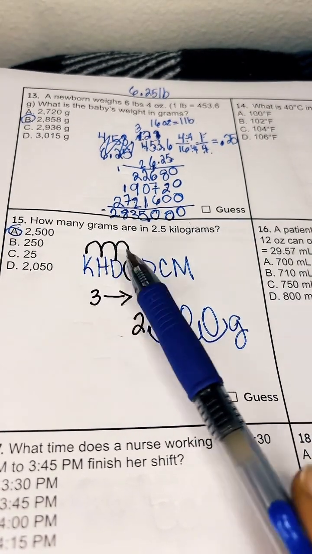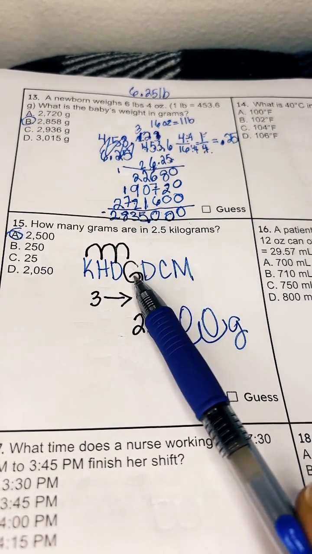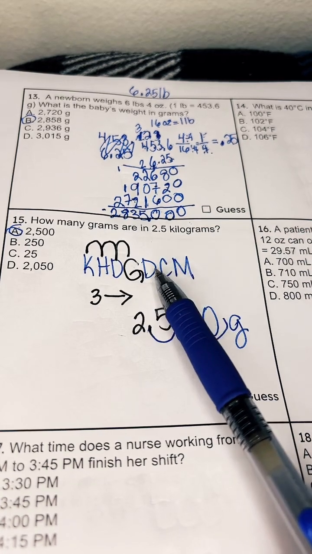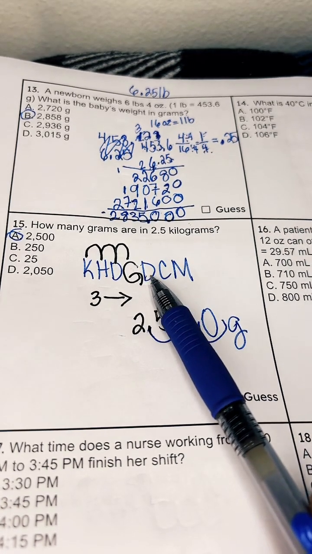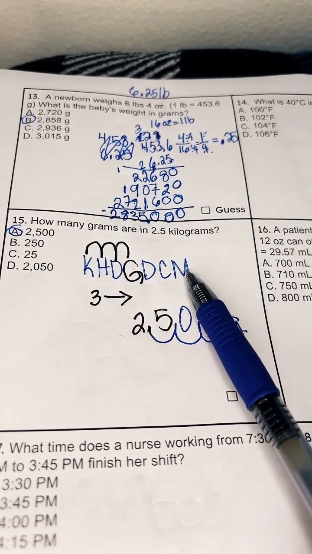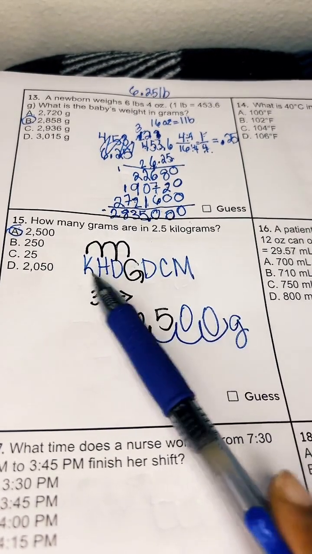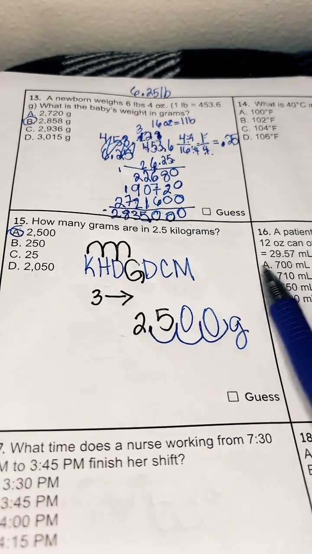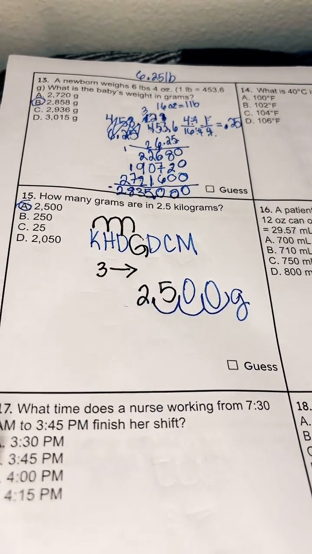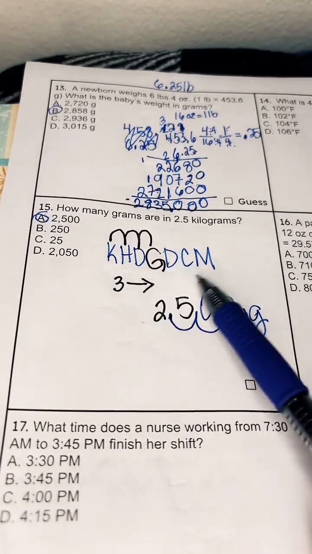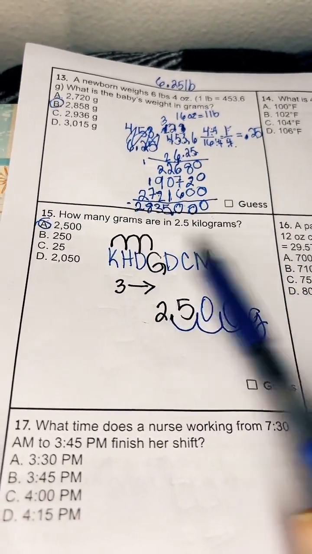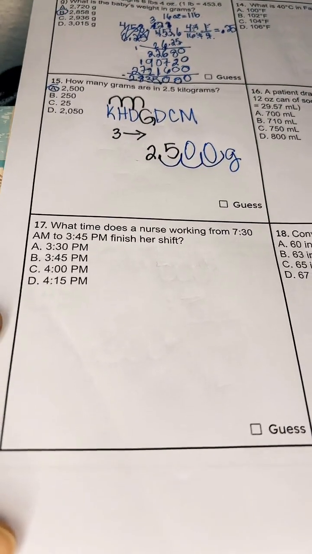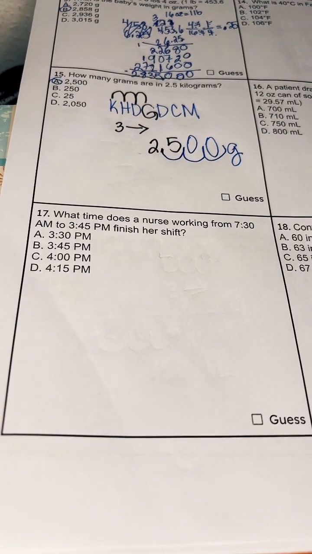So this is kilo, hecto, deca, grams, deci, centi, milli. Okay? But it's like a saying, King Henry died drinking chocolate milk. And that's how you can memorize that. And you can use this anytime you're doing conversions. Okay? So great. Let's do 17.